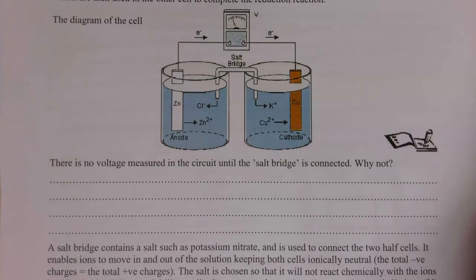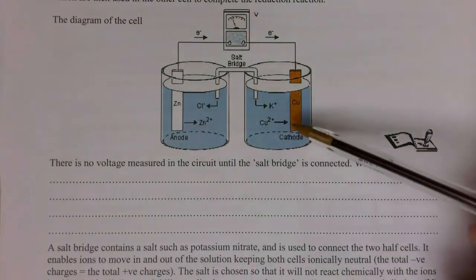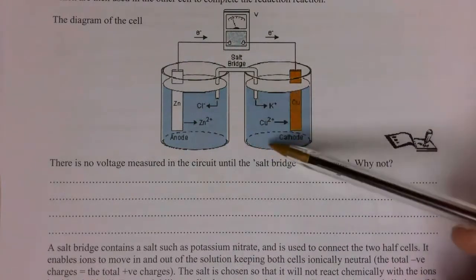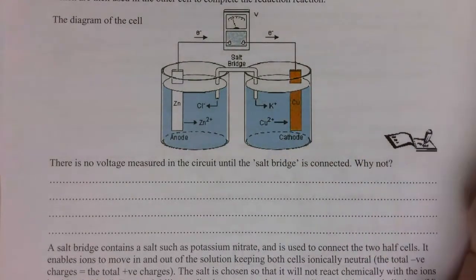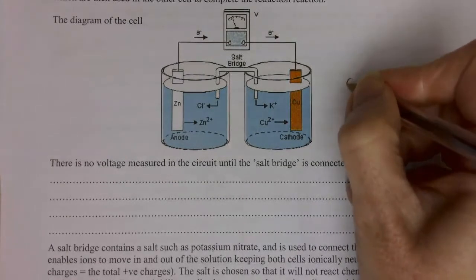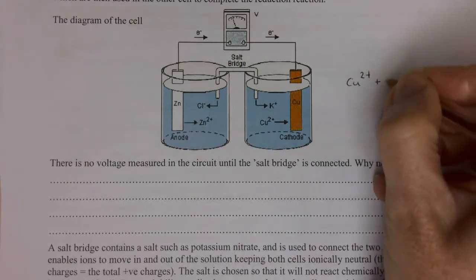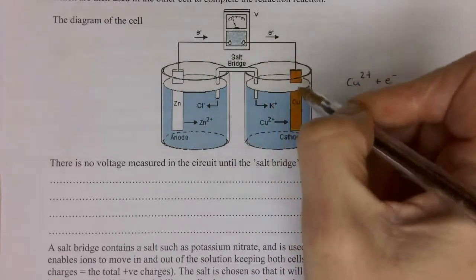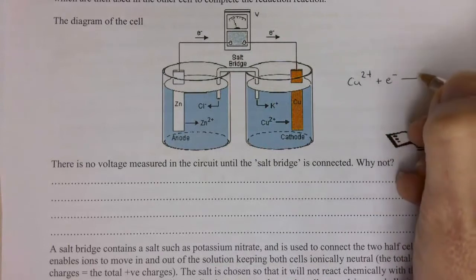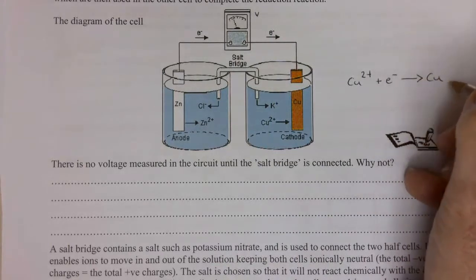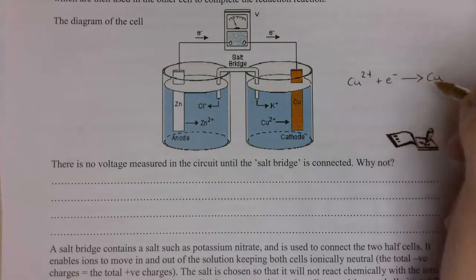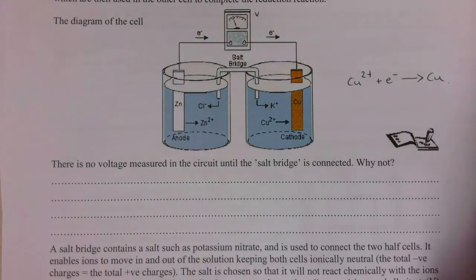And it's quite difficult to understand what's going on here, so I'm going to take you through it in a couple of steps. So this is my cathode. At this side, because of the position of the equilibrium, the Cu2+ ions are gaining electrons. Notice the electrons are flowing this way round, and they are going to make copper. Okay, so that's the reaction that's going on there.